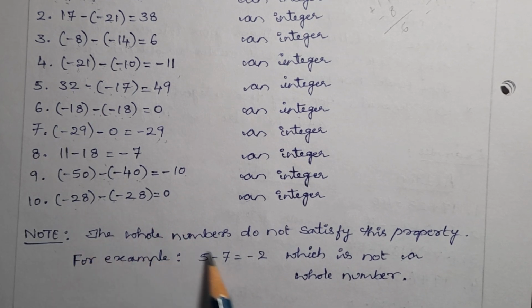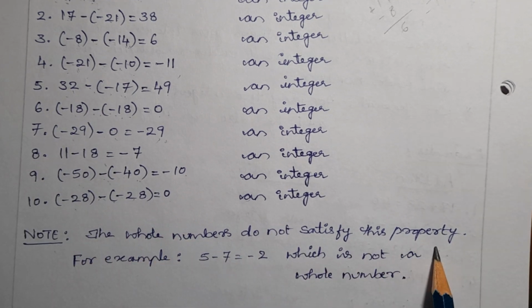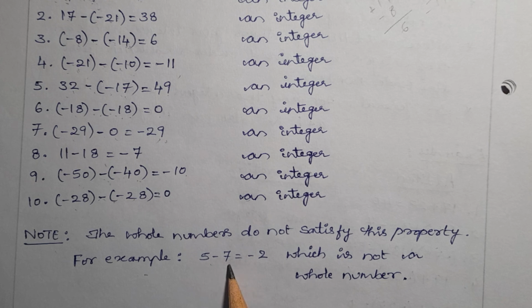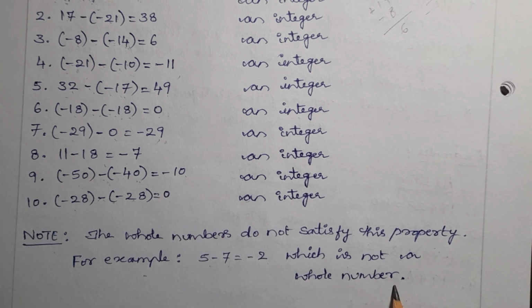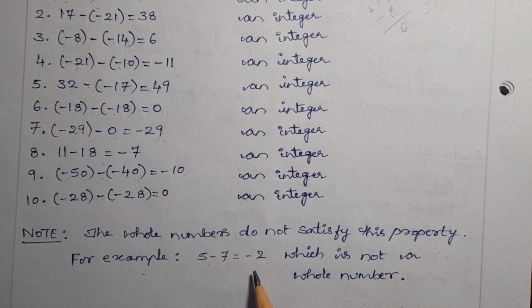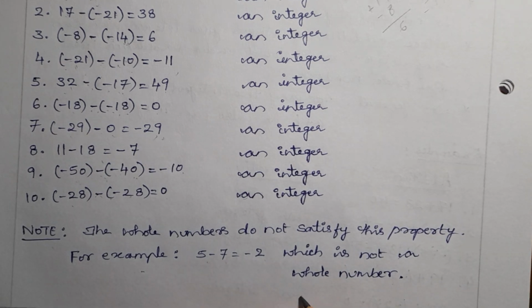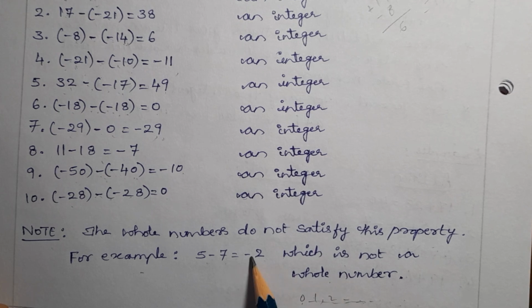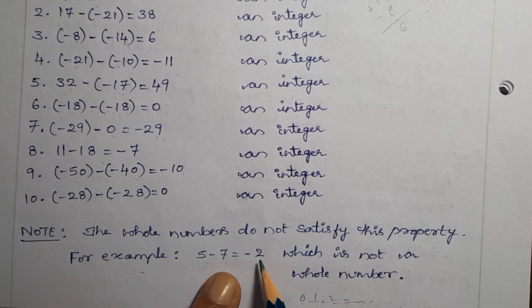So note, the whole numbers do not satisfy this property. For example, 5 minus 7 equals minus 2, which is not a whole number. Because whole numbers start from 0 onwards, positive integers. 0, 1, 2 are natural numbers, and starting from 0 is the whole numbers. So this is minus 2, a negative integer.